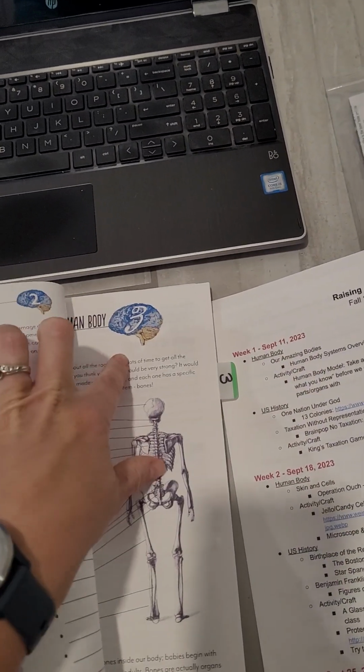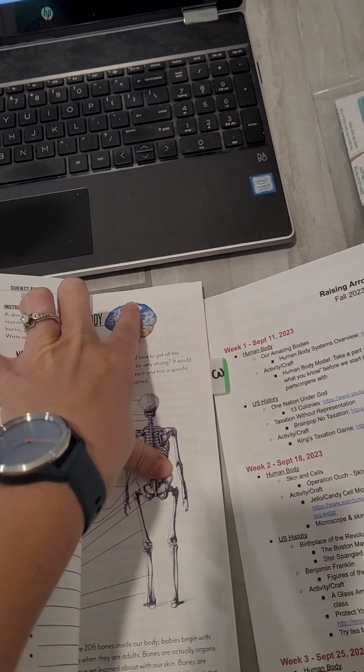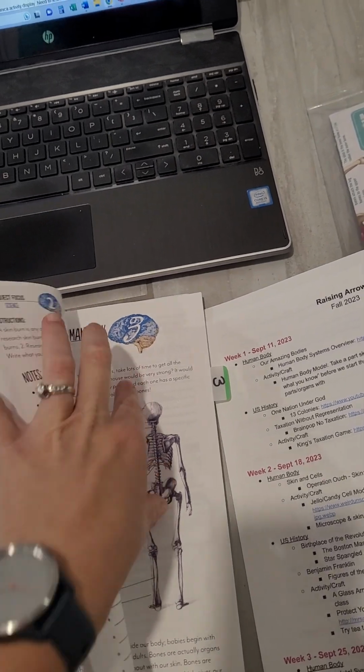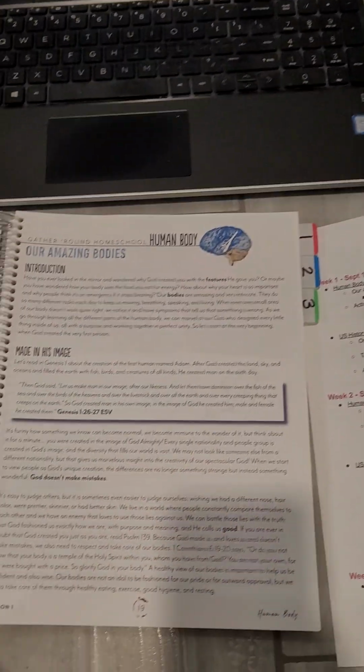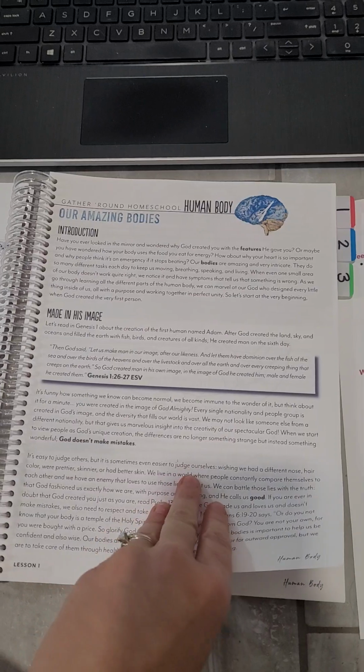And then the same when we get down here, like turn to the body or turn to the picture of the brain and look for lesson 3. That's how they know what page to start on in their workbooks.